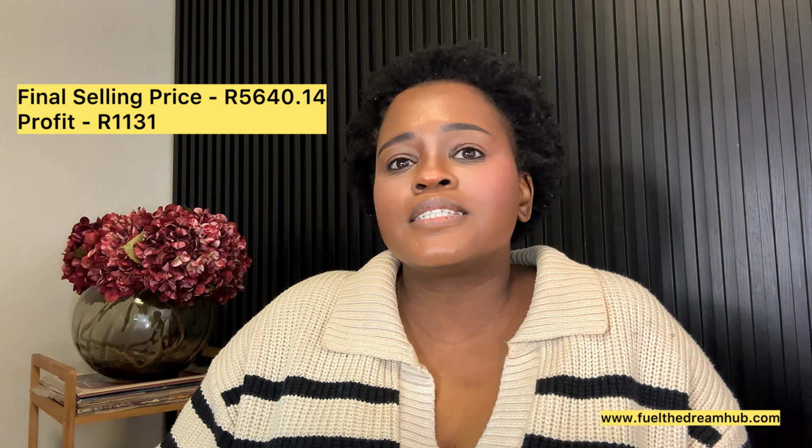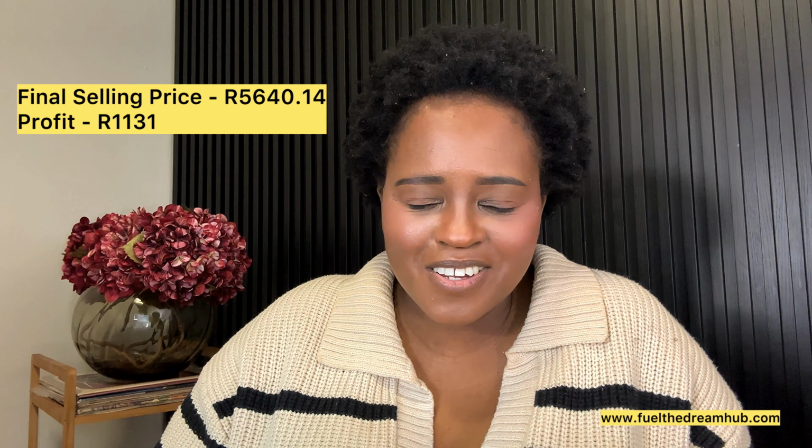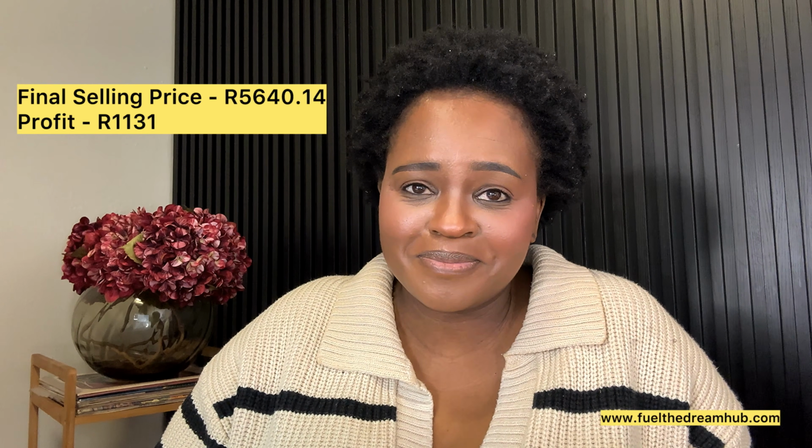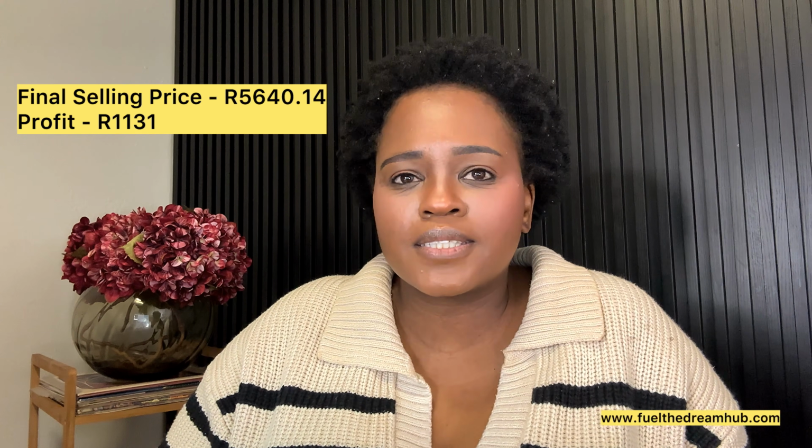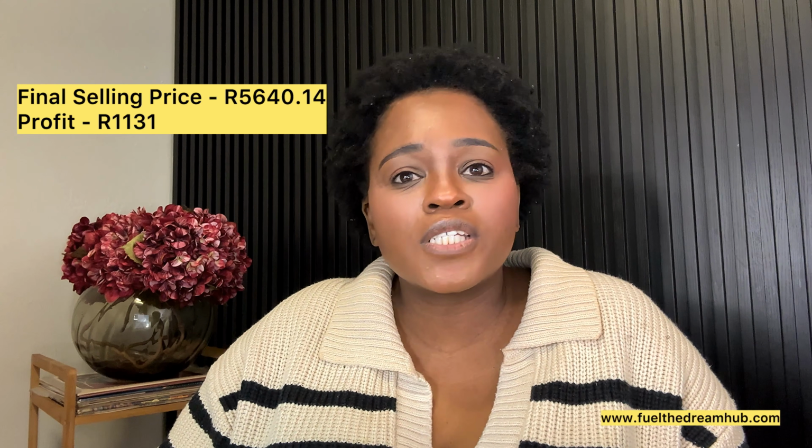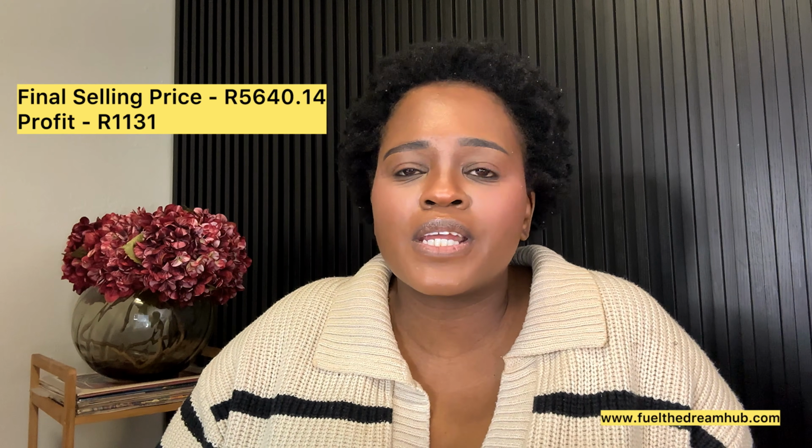But if I add the minimum markup that the system suggests plus tax, then it works out to 5,640 Rand 14 cents as the final selling price for this dress. And the profit on that is going to be 1,131 Rand. Once you see all these numbers, you can now decide, is 1,000 Rand a bit too much as profit from one garment, or is it too little?